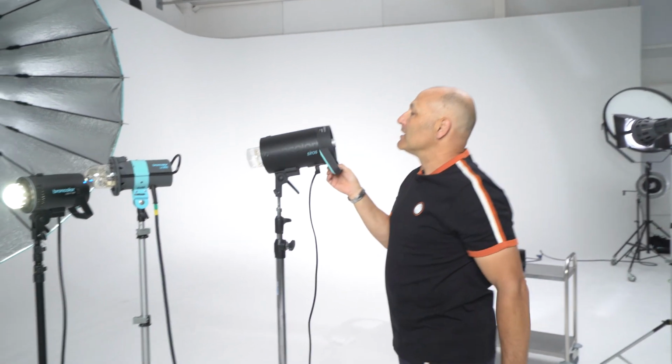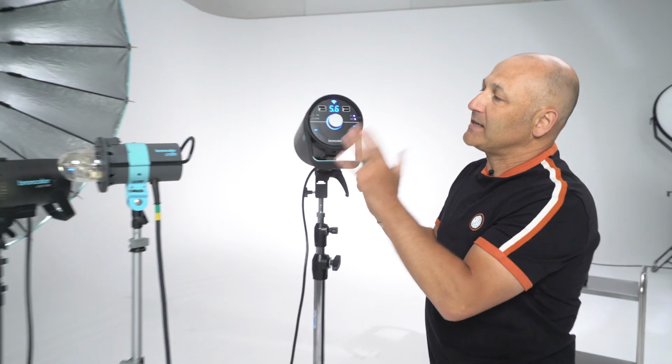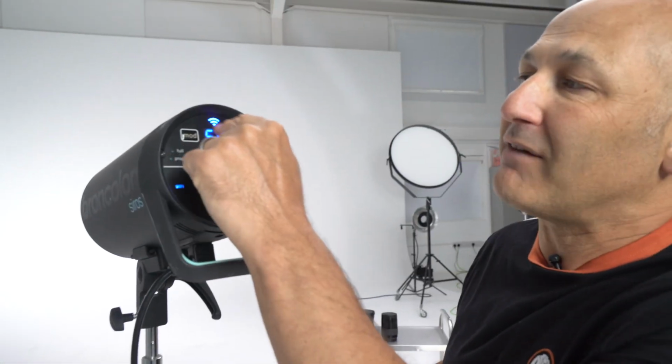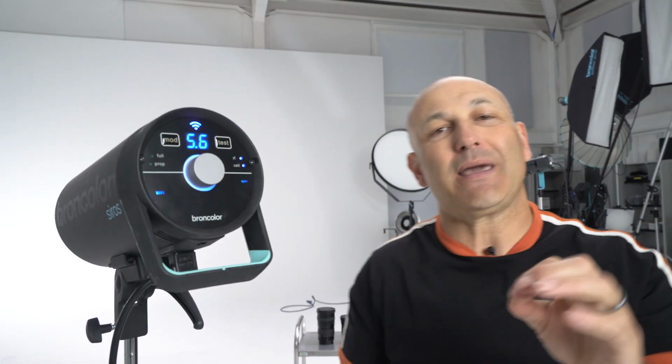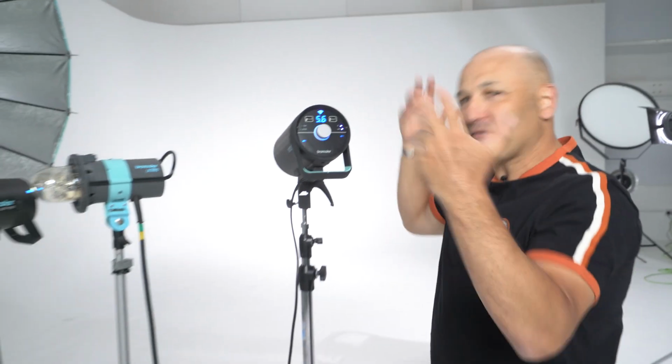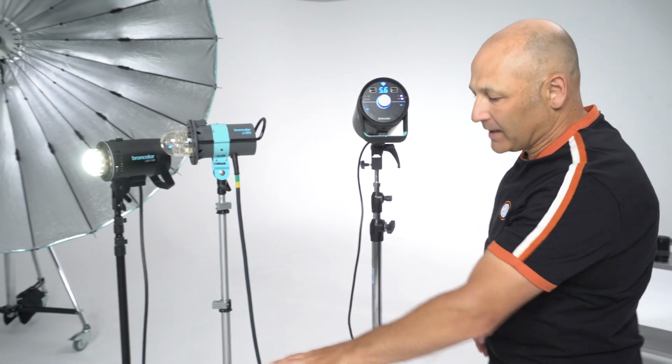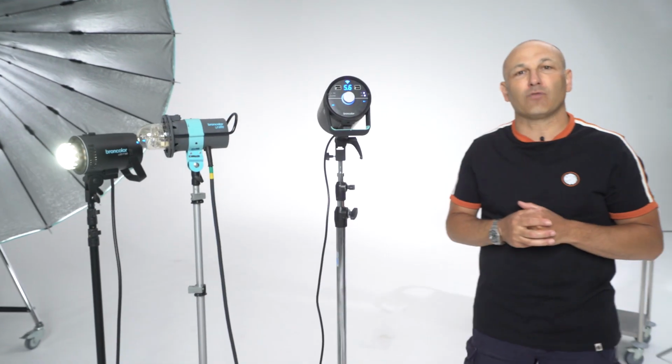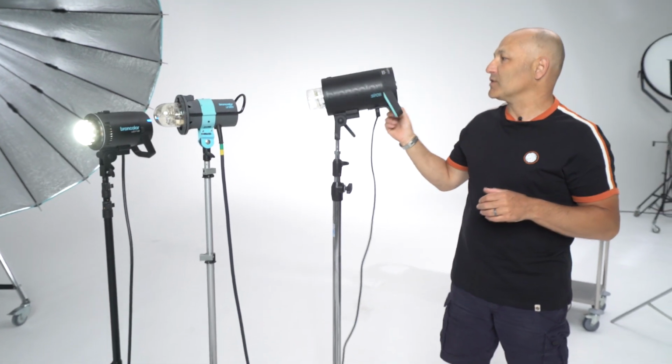Now, in saying that, some of the newer lamp heads, even the monoblock ones, do have Wi-Fi control, and that means you can change the lamp head from an iPad or your smartphone if necessary. So you don't have to actually climb up and do it. But pack systems are still quite favorable amongst many professional photographers.